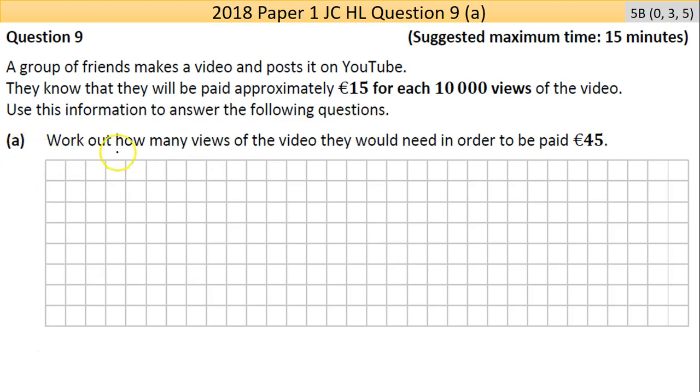So part A says, work out how many views of the video they would need in order to be paid €45. Now, it's not rocket science, okay? If 15 for every 10,000, basically how many 15s are in 45? It's not even a complicated calculation. 15 and 15 is 30 and 15 is 45. So there's 3 15s in 45. If each €15 is equal to 10,000 views, 3 times that is equal to 30,000 views.